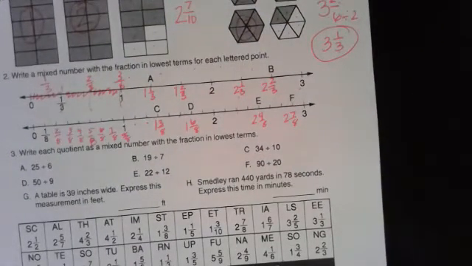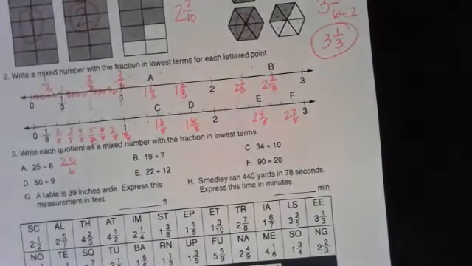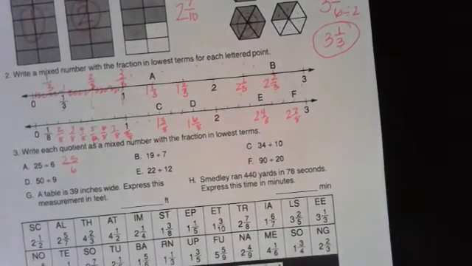And then the next one says write each quotient as a mixed number with the fraction in lowest terms. So I'm going to do a couple and then I'm going to ask you to pause the video. 25 over 6. And there's two ways I can think about this, remember?